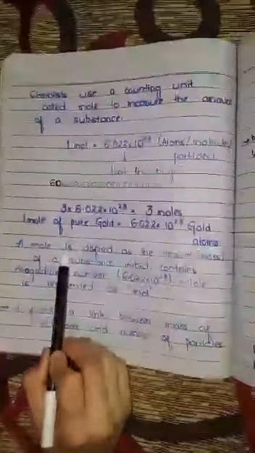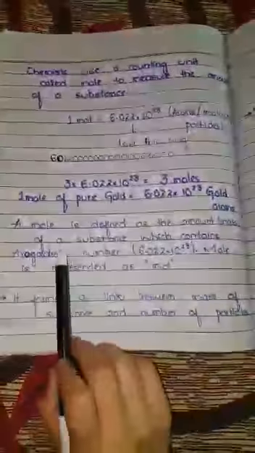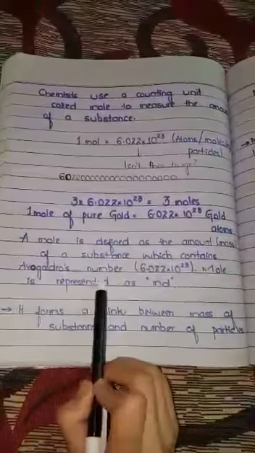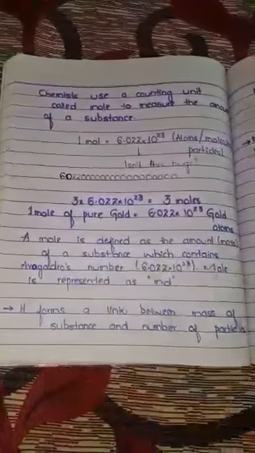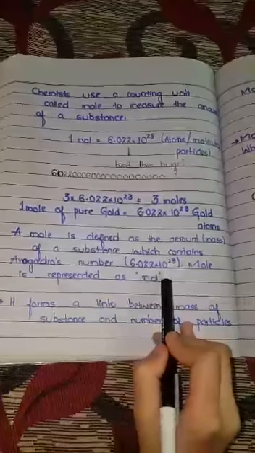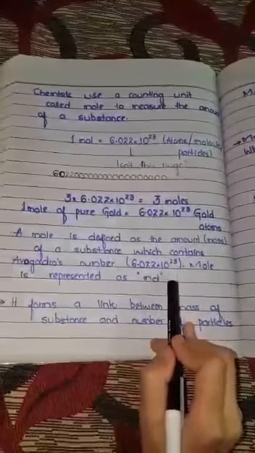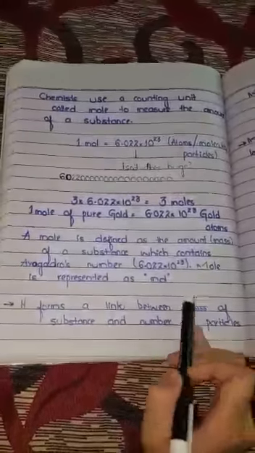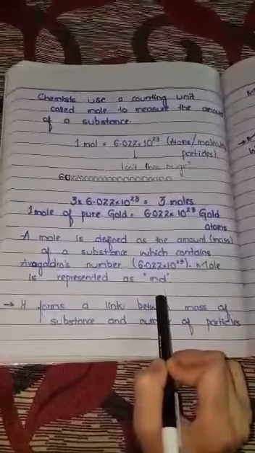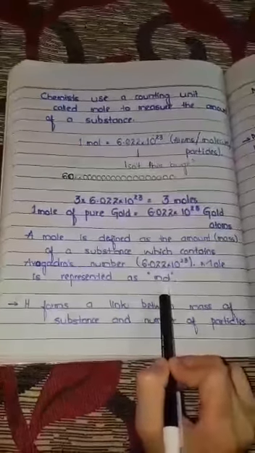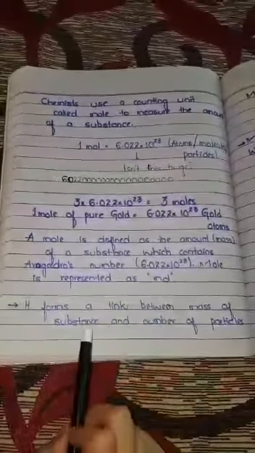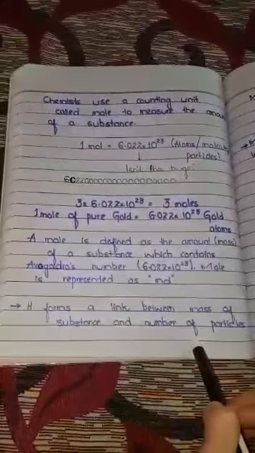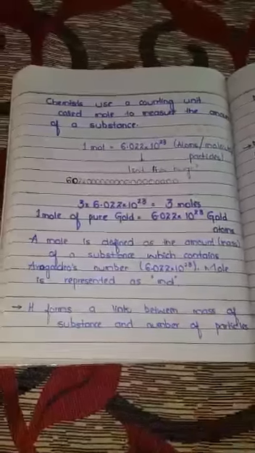So, mole can be defined as the amount or mass of a substance which contains Avogadro's number, 6.022 times 10 raised to the power 23, and this mole is represented as mol. So, it can be seen that it forms a link between mass of a substance and the number of particles that substance contains.